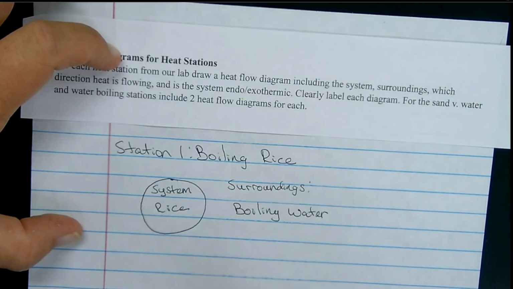All right. So if you remember, the rice was probably cold when I put it in there. But the water began to boil and it became my hot object. And if you remember, it's going from hot to cold. So this one was definitely absorbing.